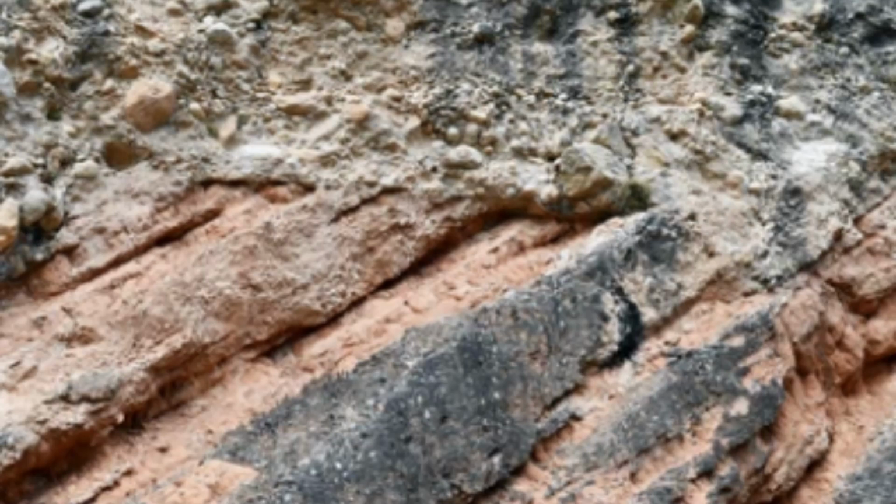Understanding the formation of unconformities requires examining the sequence of events that lead to breaks or gaps in the sedimentary record. Tectonic activity. One of the primary drivers of unconformity formation is tectonic activity, which includes movements of the Earth's lithospheric plates. During tectonic events such as mountain-building processes, orogeny, the Earth's crust can undergo uplift, folding, faulting, and tilting.